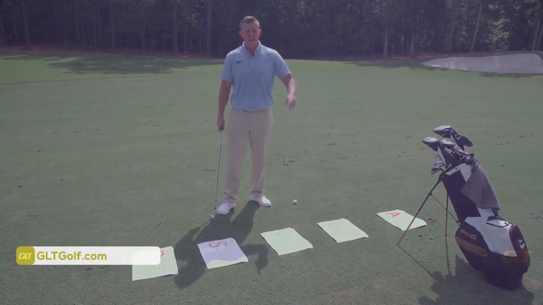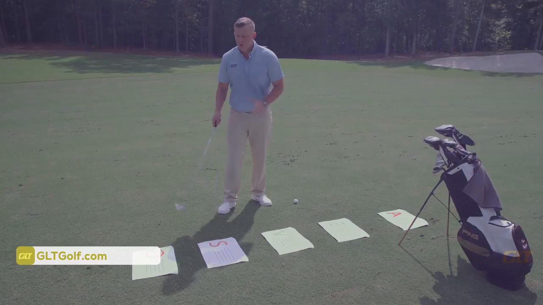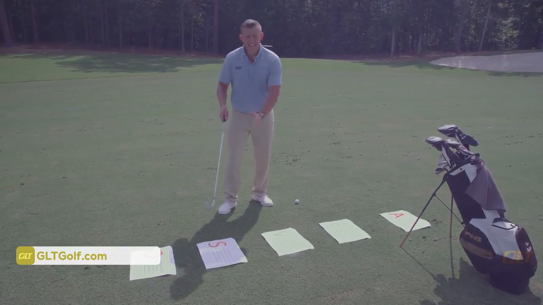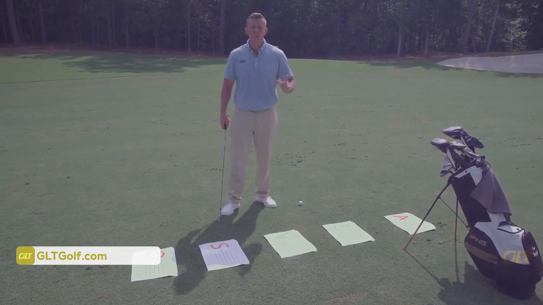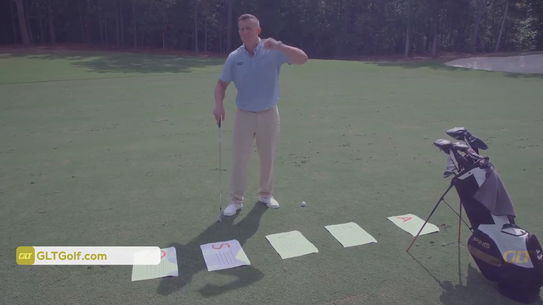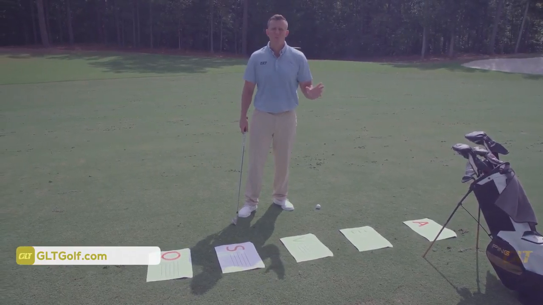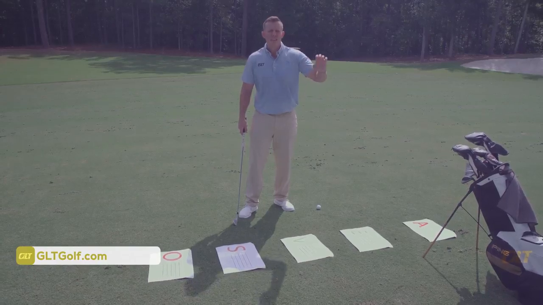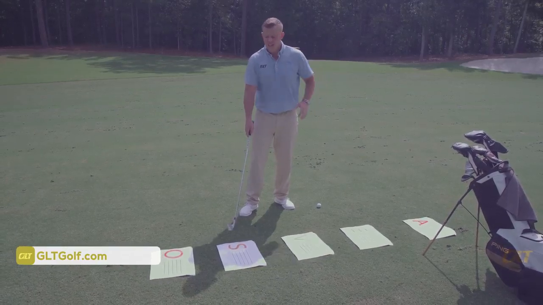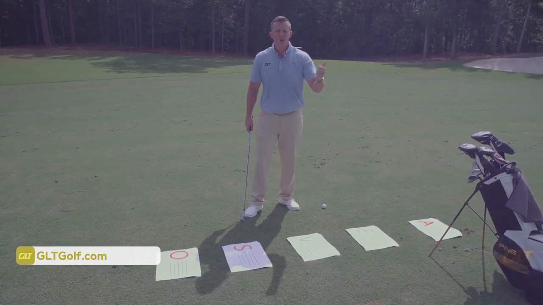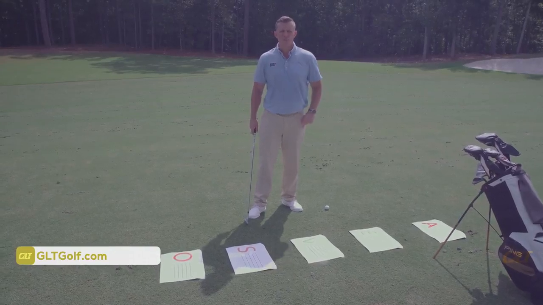Phil Mickelson, an expert performer. And during the option and selection phases of his routine, he takes in massive amounts of information about the variables in the environment, uses that to build his shot options, and then selects targets, a club, and a shot shape.